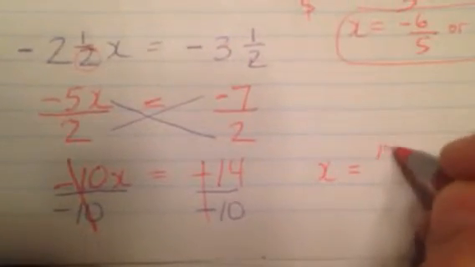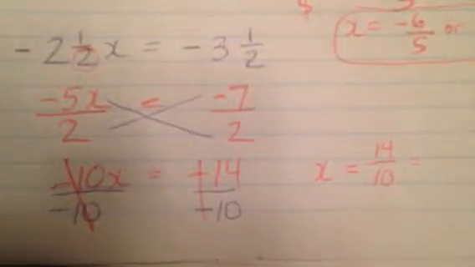We're left with 14 over 10, which is a fraction that can be reduced if we divide these both by 2, 7 over 5. That's improper, so we make that 1 2/5. If we want to write that as a decimal, we divide 2 by 5, we get 1.4. So there's the answer. X is 1 2/5 or 1.4.